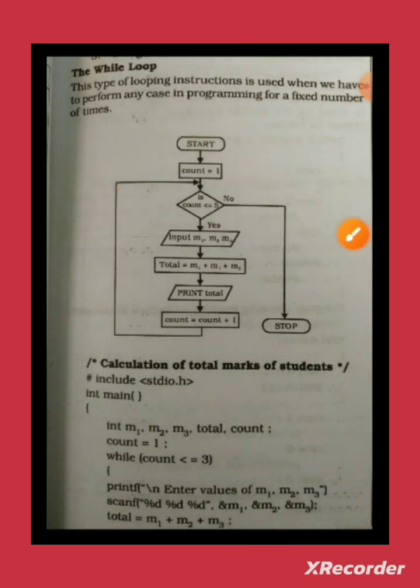So for that we start with #include <stdio.h>. This is the documentation section, and every program must have a main function, and inside the main function we write the program. We need 3 variables, right? M1, M2, M3 for subject 1, subject 2, subject 3, and total equals M1 plus M2 plus M3. I am declaring one more variable, count. Why count?